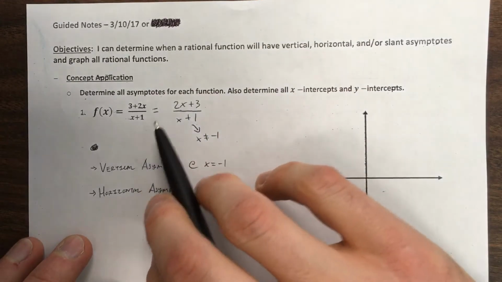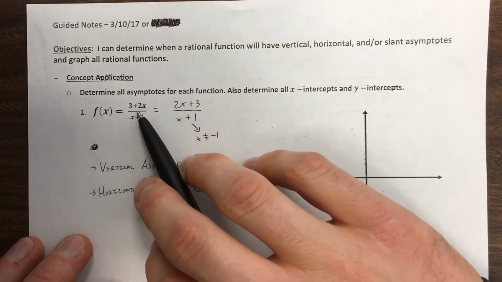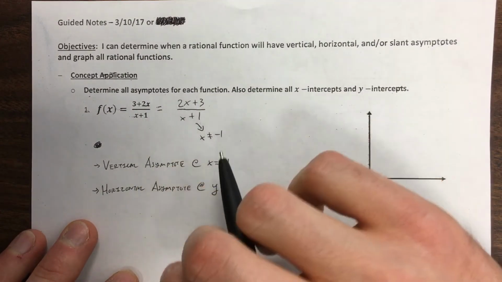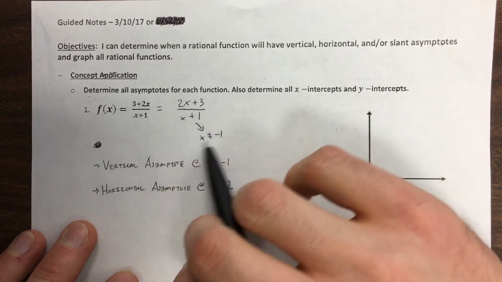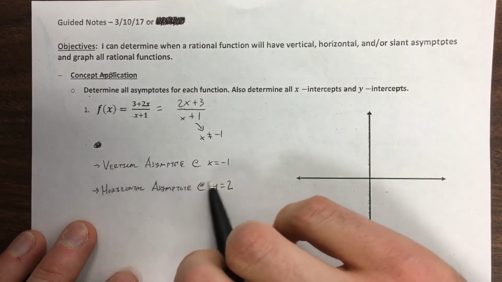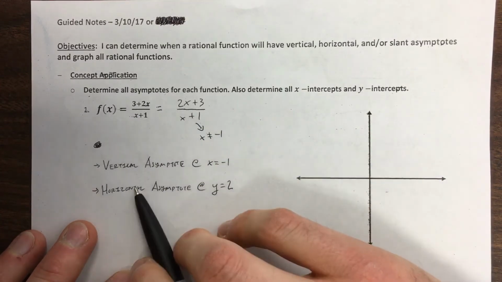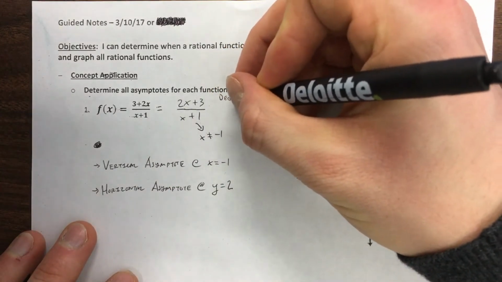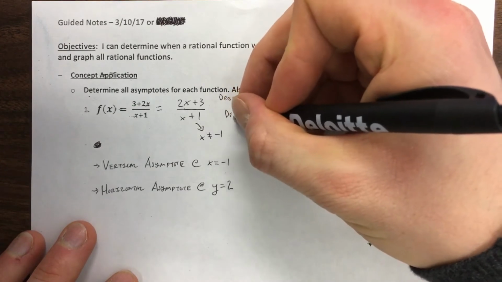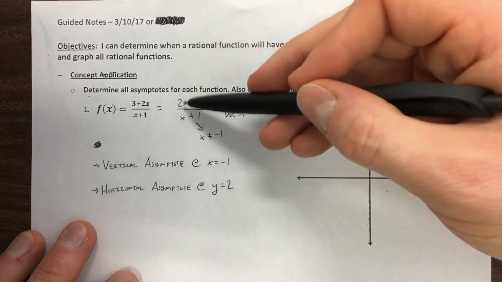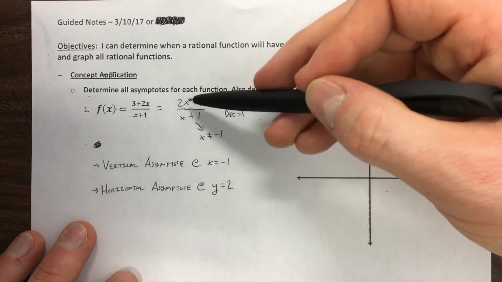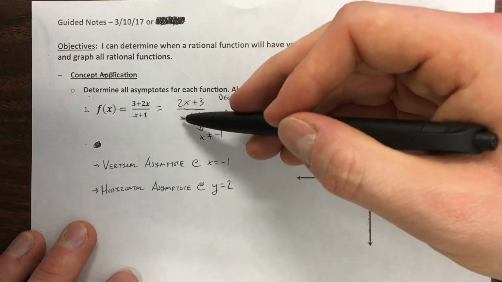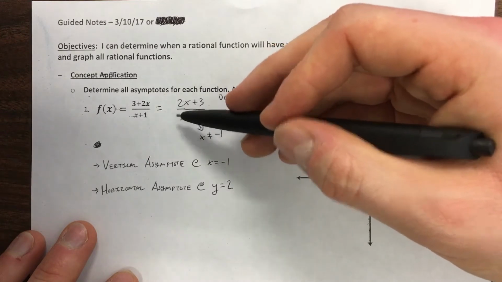First off, I wrote this in standard form, so always highest exponent to lowest, so 2x plus 3. We also know x can't equal -1, nothing cancels out, so we have a vertical asymptote of x equals -1. Because the degrees are the same, degree 1 in the numerator and 1 in the denominator, we're not looking at the leading coefficients, we're looking at degrees. Since they're the same, we divide our leading coefficients, 2 over 1, or just 2.